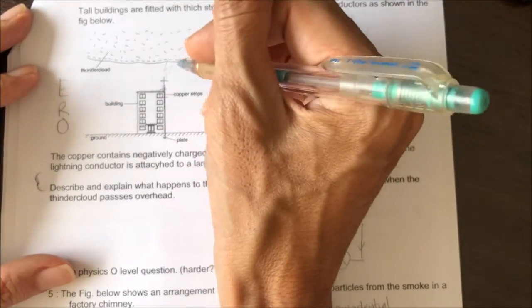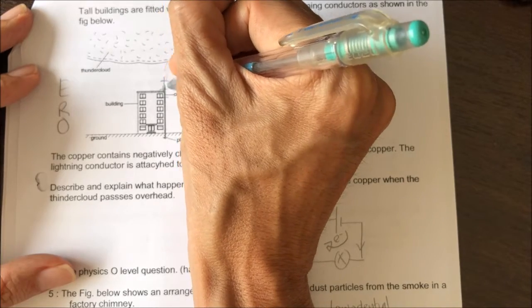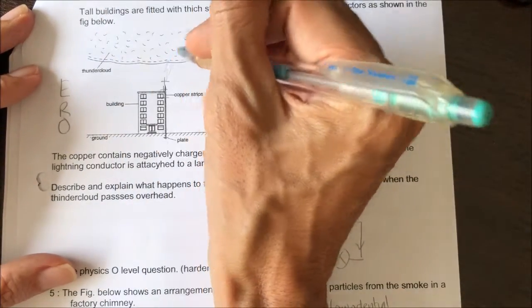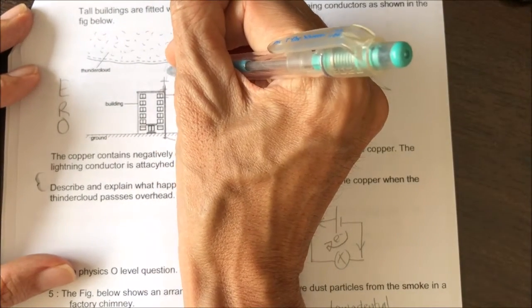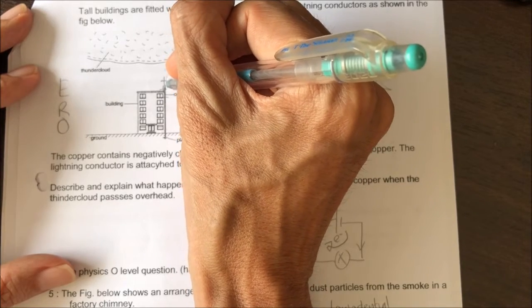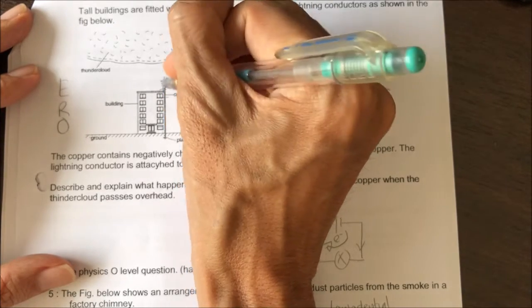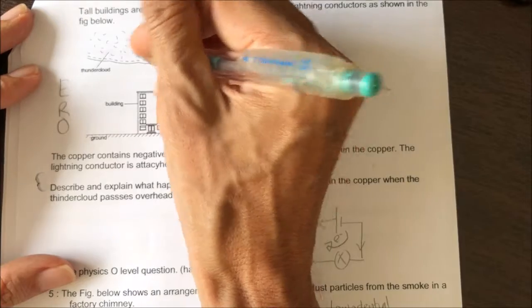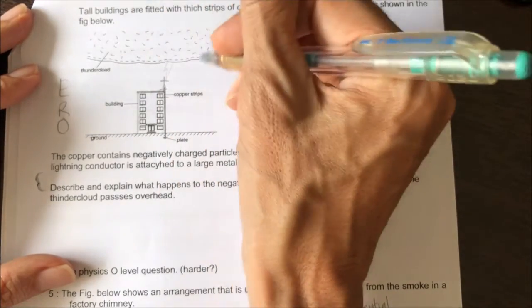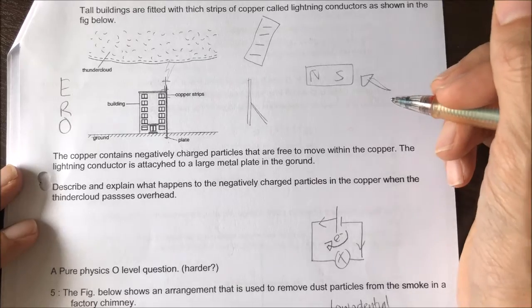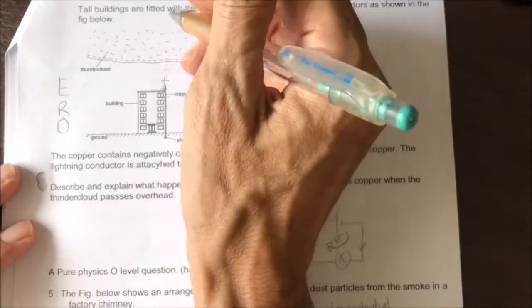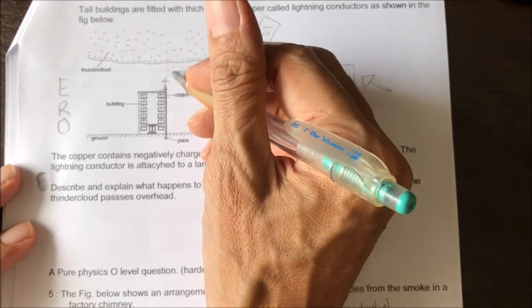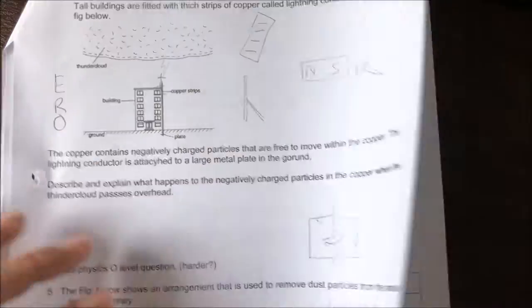In reality, why do you have a lightning rod? Here is strongly positive charge. Anything that's charged wants to become neutral. So the excess electrons will go down, strike the lightning conductor and go down towards the earth because it's very strongly positively charged. Once the excess negative charges leave the thundercloud, the cloud becomes neutral because anything that's charged will want to become neutral. So again, another O-level question, another case when you see brought close, you answer like that. Electrostatic induction.